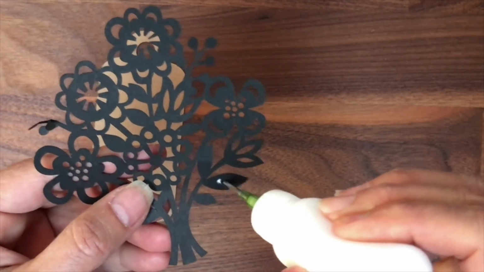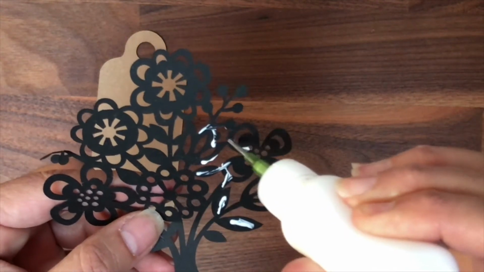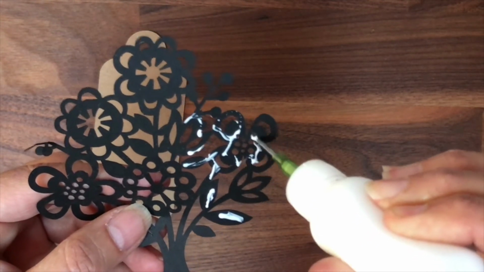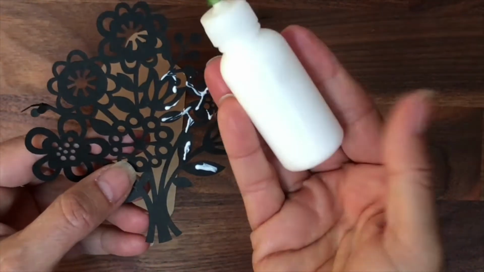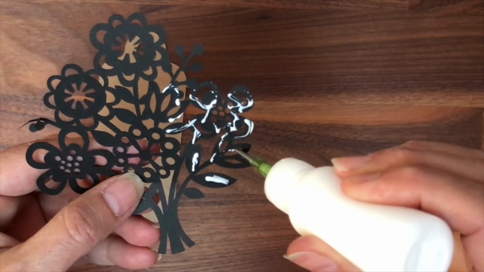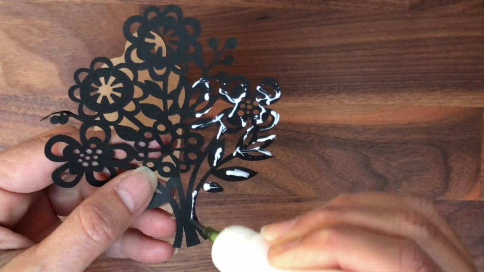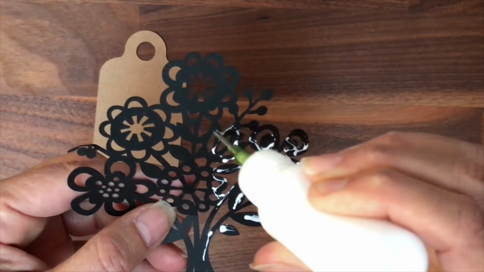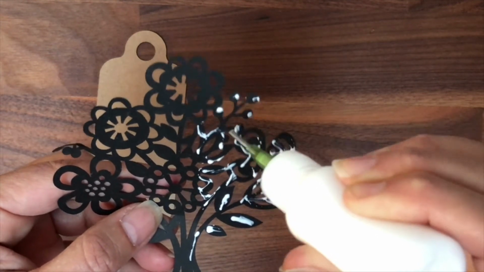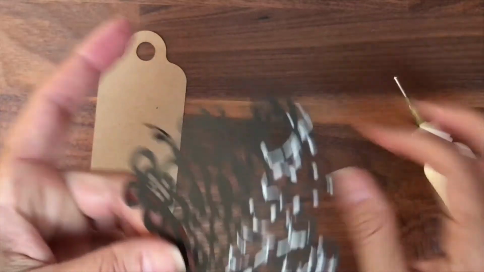So let's use just a little bit of glue here. It's really helpful if you have something like this that is more like precision glue. You put glue in, and you can buy this online in many of the craft places. I think this will be okay. Let me just add a little more here. I think this will be fine for one.